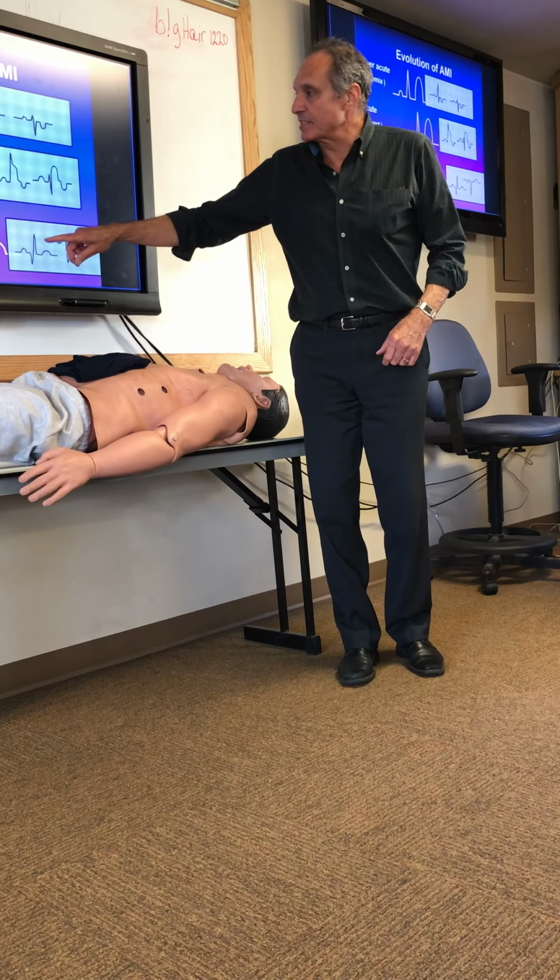And the groupings go along with where the MI is occurring. Remember, at the very beginning I said the idea is to correlate the EKG changes with a perfusion territory. Which coronary artery do we think is in trouble?